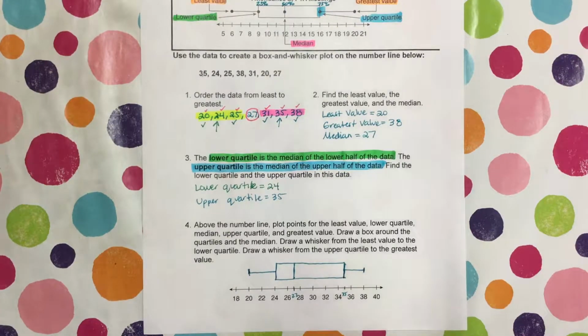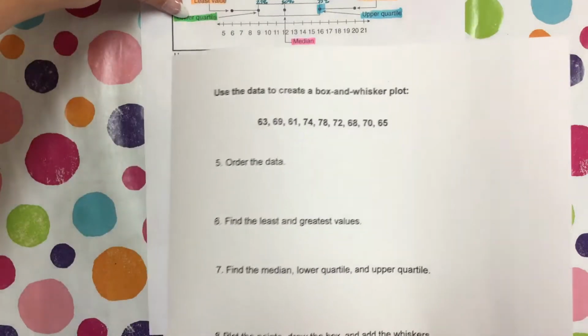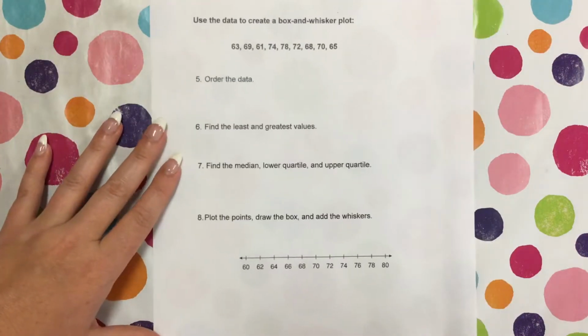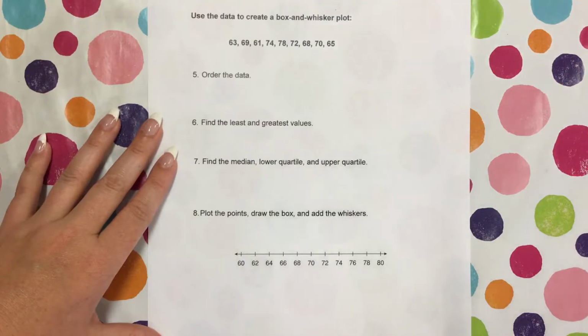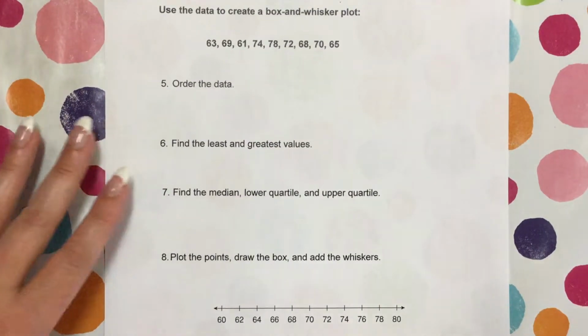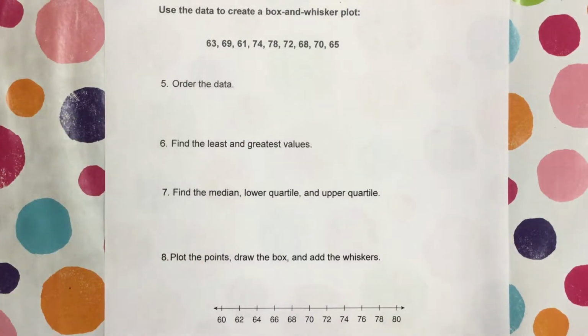Okay, let's go ahead and try this again on the next problem here. So we're going to use the data to create a box and whisker plot. The first step with all these data values is to order the data from smallest to largest. So we can do that.